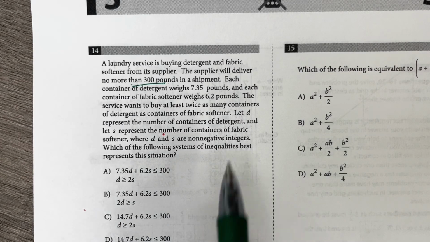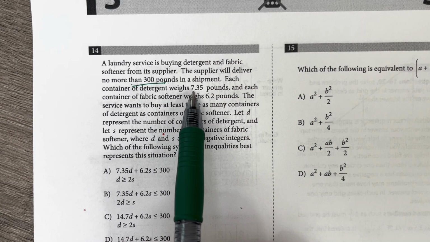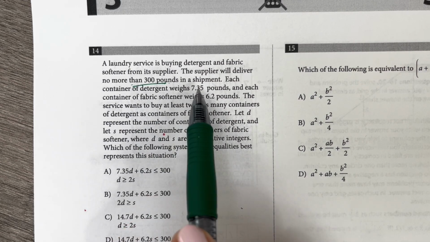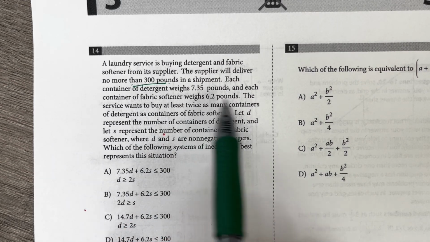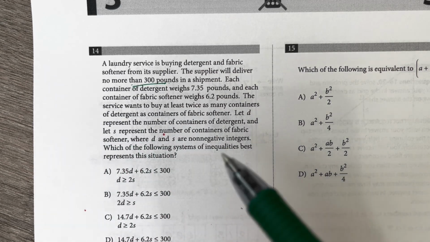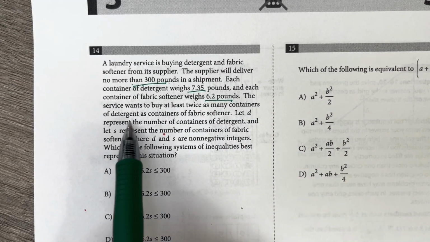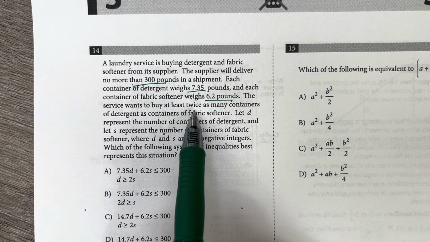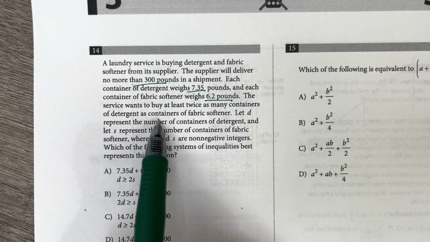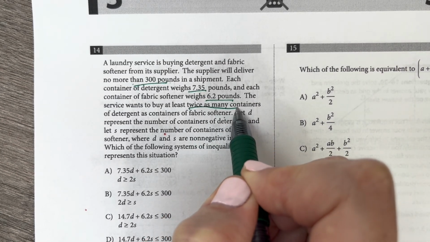Now, each container of detergent weighs 7.25 pounds, and each container of fabric softener is 6.2, so those 2 numbers we have to pay attention to. And the service wants to buy at least twice as many containers of detergent as containers of fabric softener.